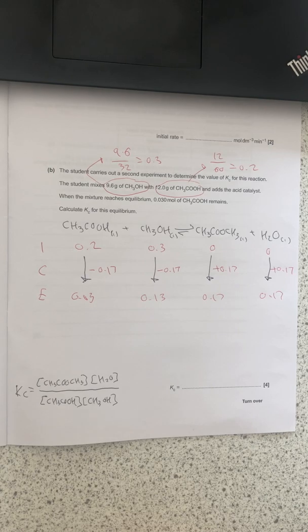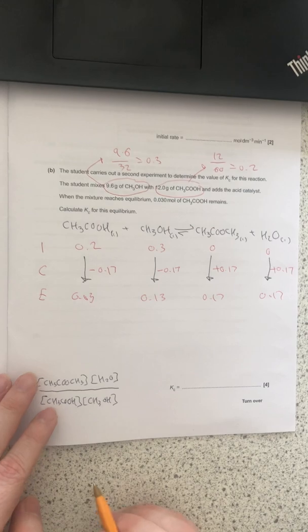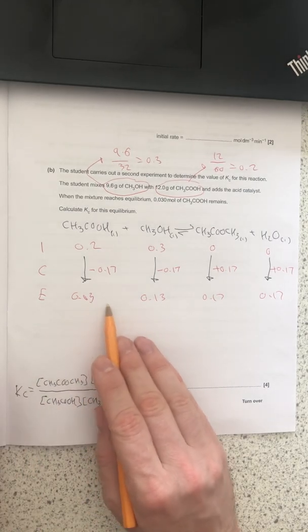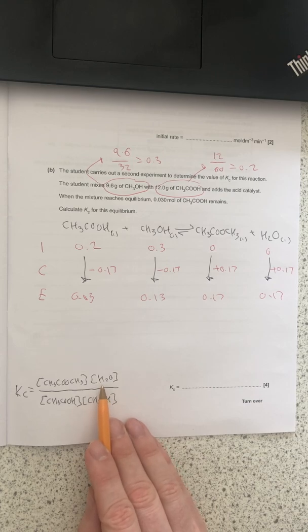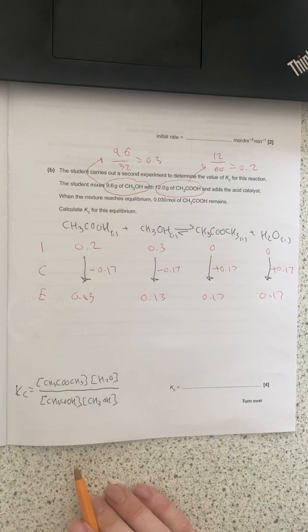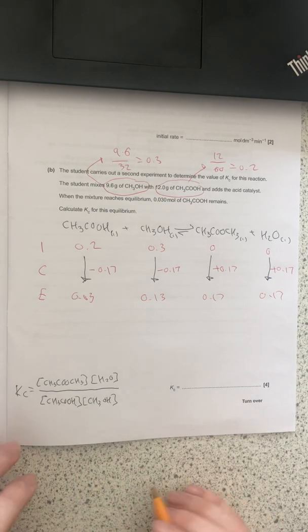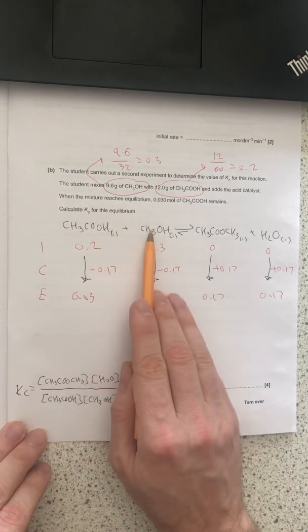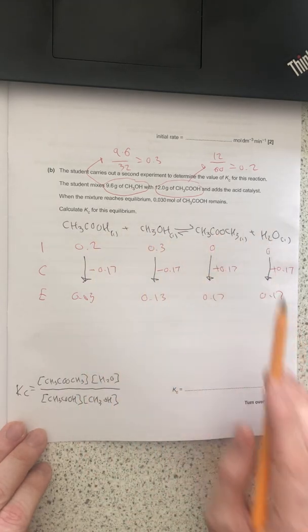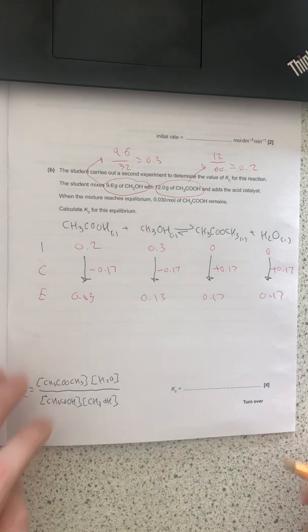Now, usually what we then have to do is convert these equilibrium moles, because remember we're still dealing with moles, into an equilibrium concentration, because concentration is what Kc deals with. However, in this particular question we won't, because we have the same number of reactant terms as we do product terms. Why does that matter?